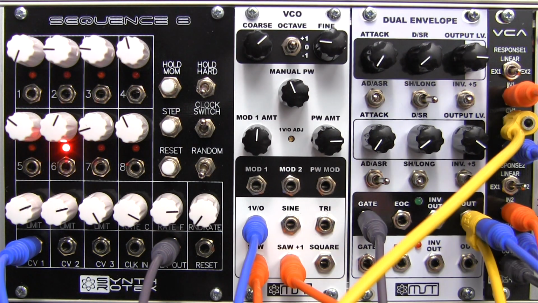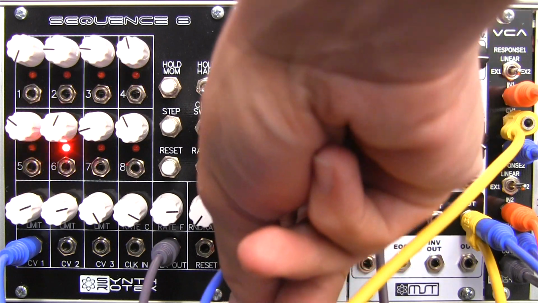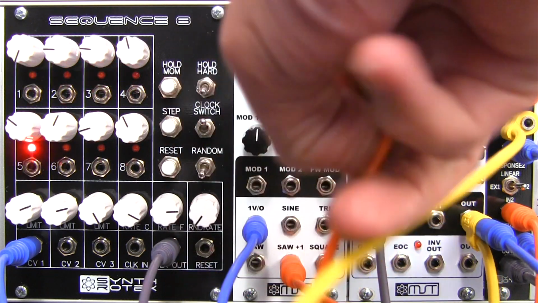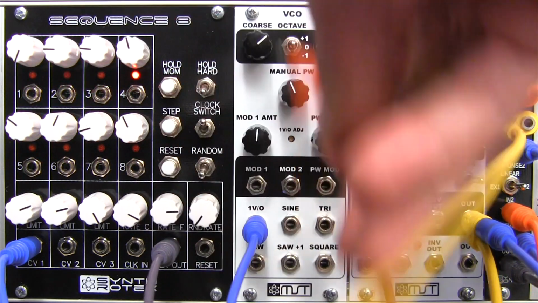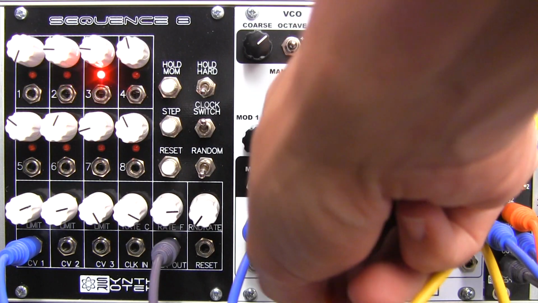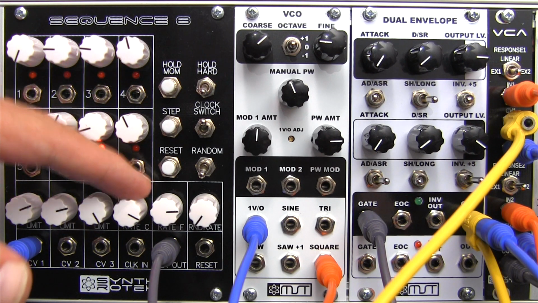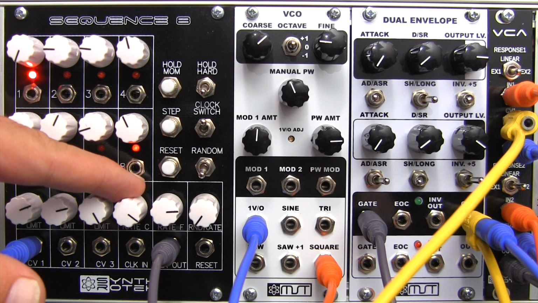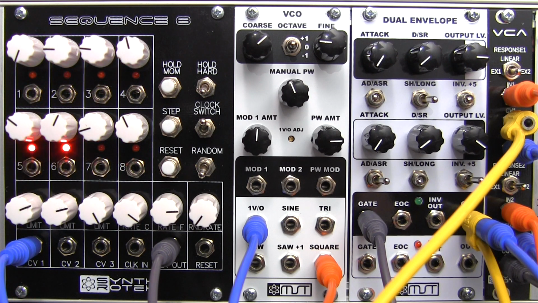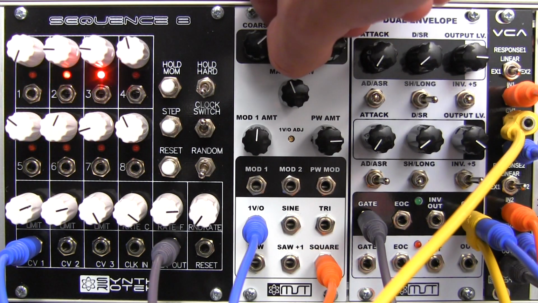Okay, let's have a listen to one of the other waveforms. So let me take out this saw. I'll take this out as well. And let's just listen to a square. It's a very nice sounding square. Speed up our tempo a little. Maybe switch up the octaves.